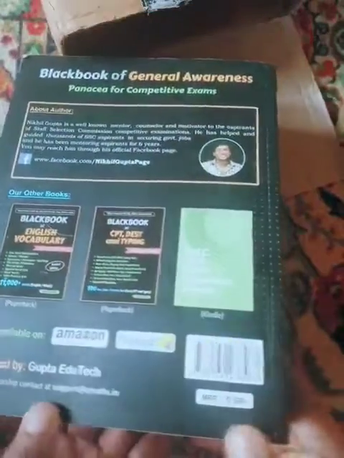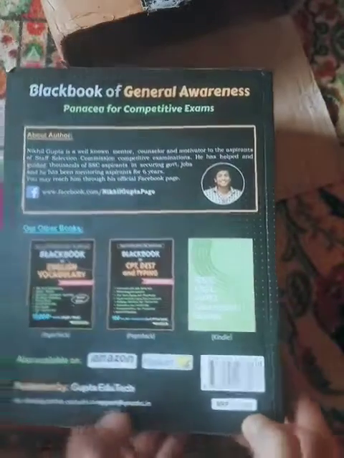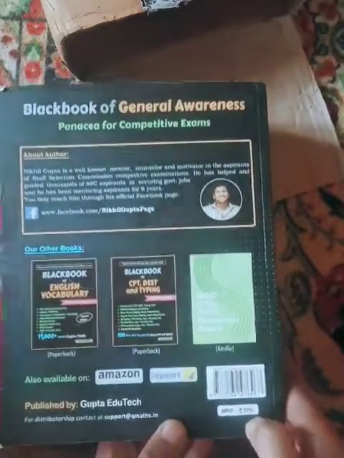Total number of pages, if you see here, are 938 pages in total, and the price of the book is $5.99. But if you buy it from Amazon, there is a discount. I will tell you that later. This was the first book that I bought from Amazon, the Blackbook of General Awareness.